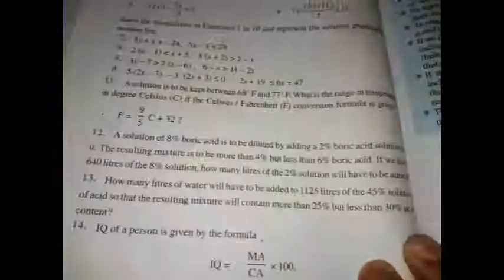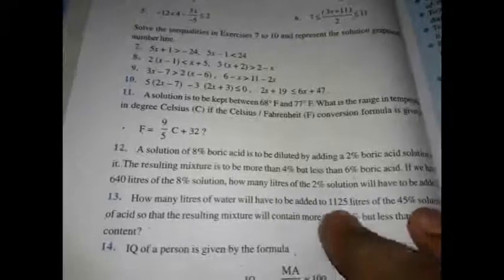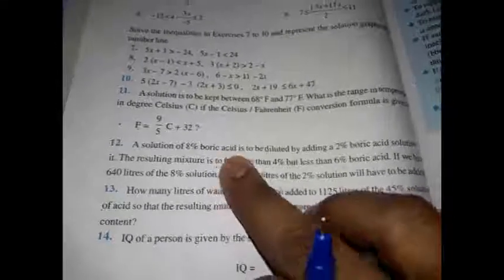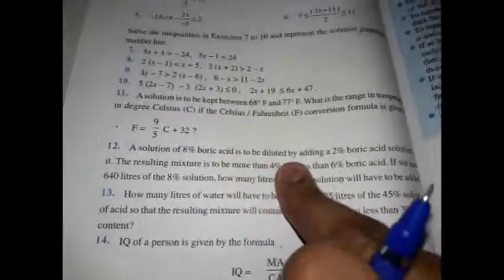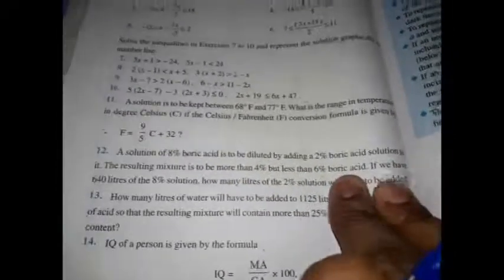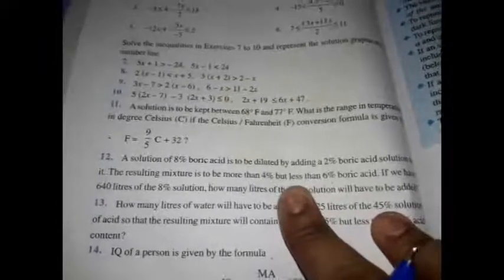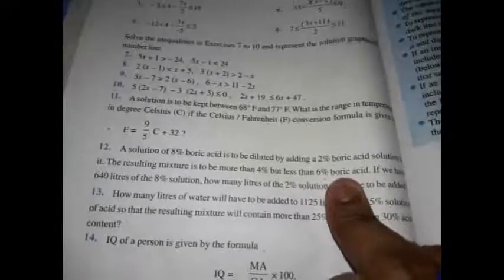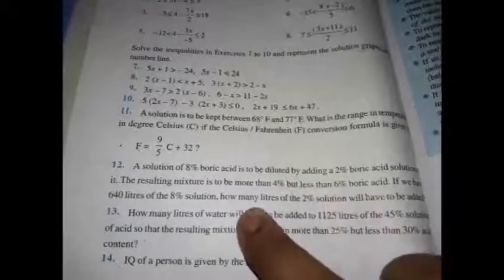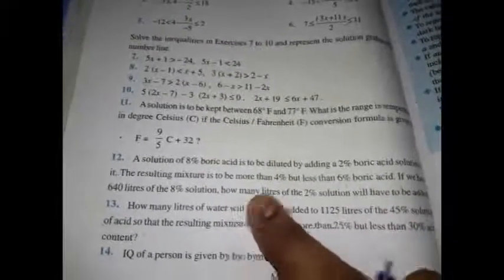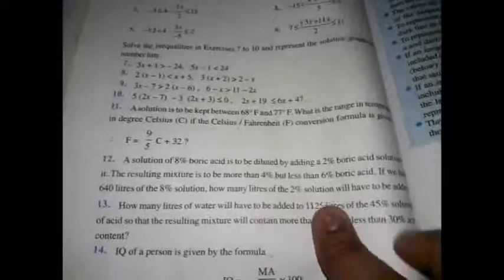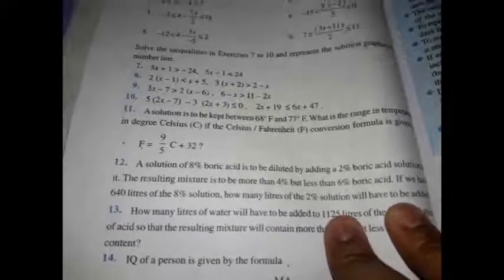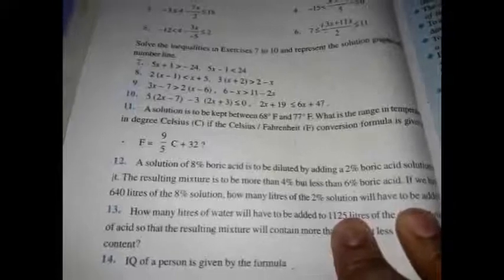Now let us solve our next question, 12th one. A solution of 8% boric acid is to be diluted by adding a 2% boric acid solution in it. The resulting mixture is to be more than 4% but less than 6% boric acid. If we have 640 liters of the 8% solution, how many liters of the 2% solution will have to be added? Initially, when you read this question, it may be confusing.